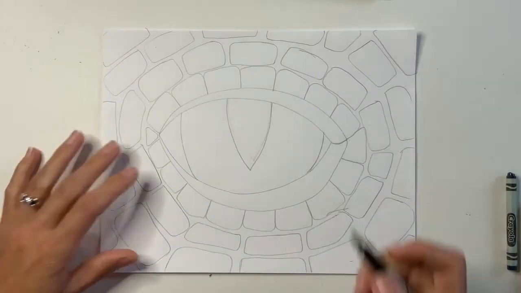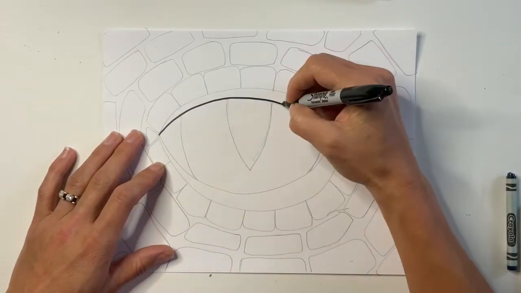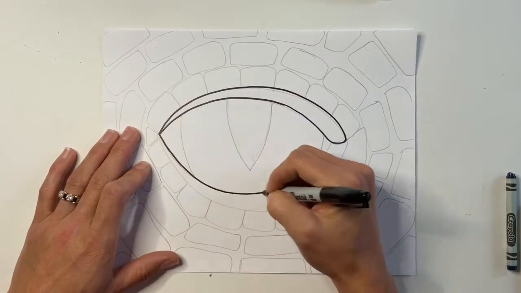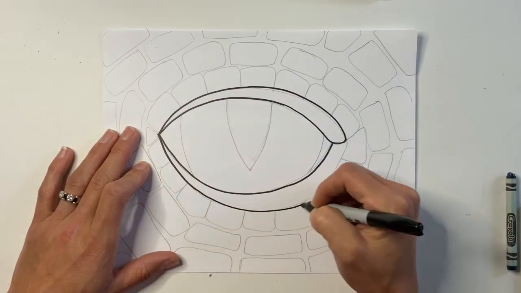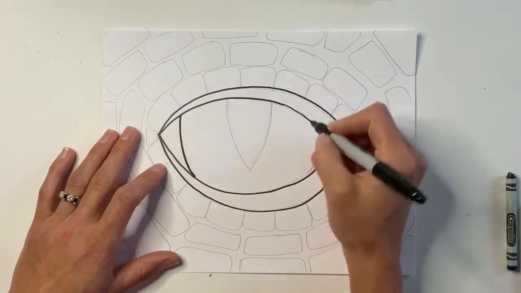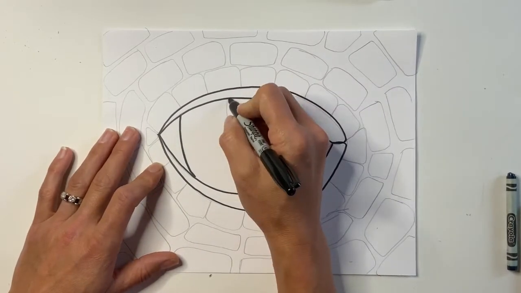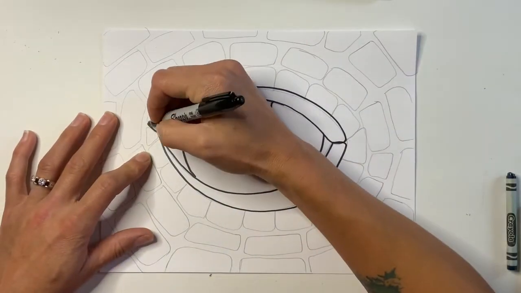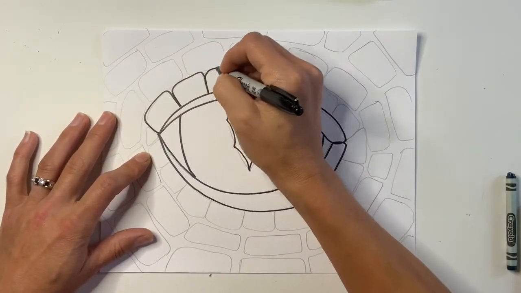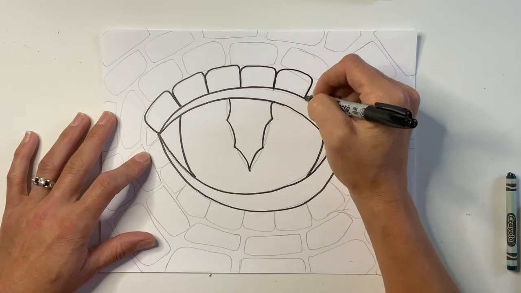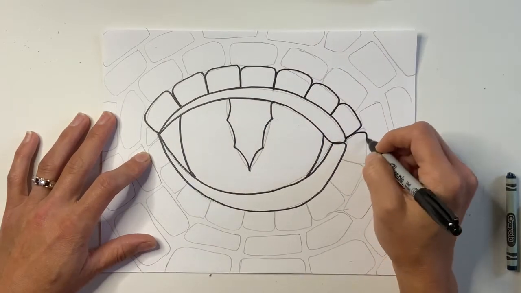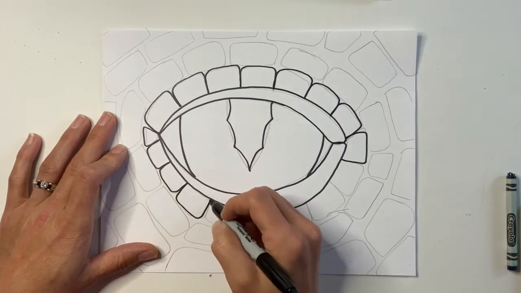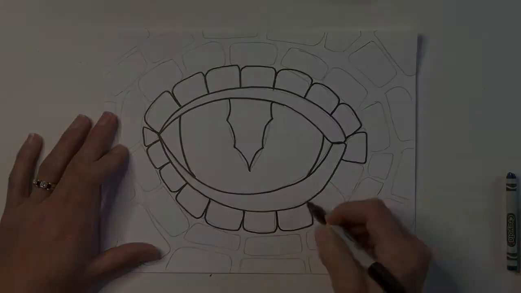Now I'm going to take my Sharpie or any kind of marker that you have, or crayon or colored pencil in black, and I'm going to outline and trace all of my pencil lines that I just drew. I'm going to change the pupil just a little bit to give it a little bit more detail, and then going ahead and tracing everything. It is okay if I don't follow my lines exactly, because once I'm done, I will erase all my pencil lines I can still see.